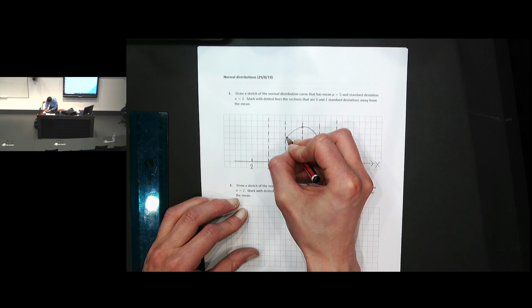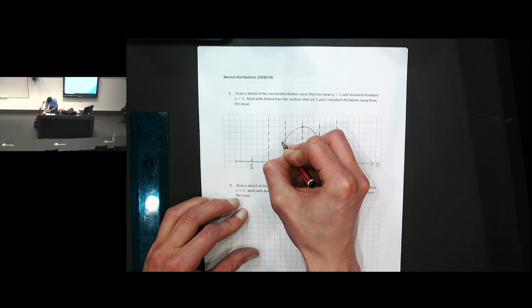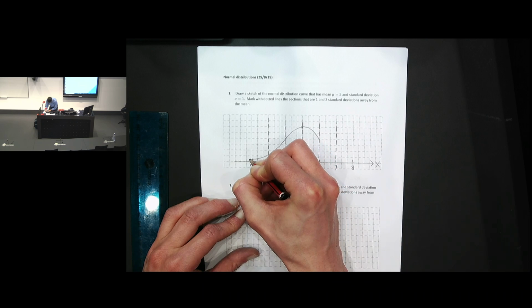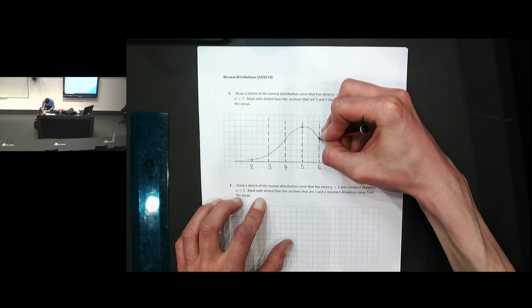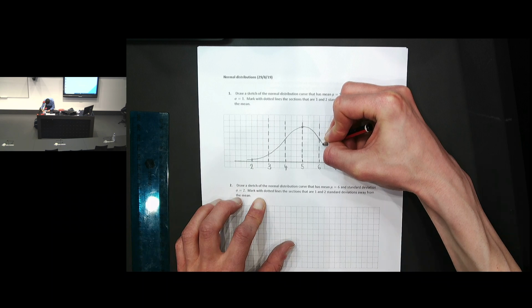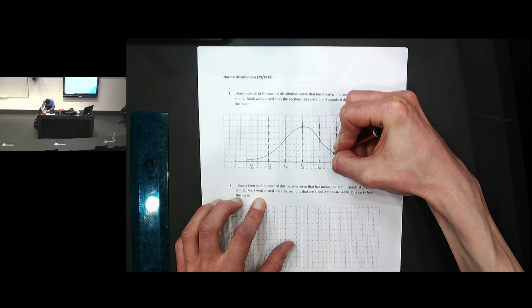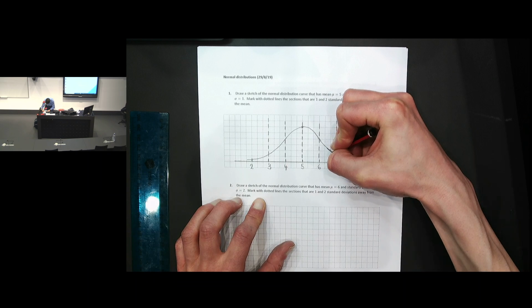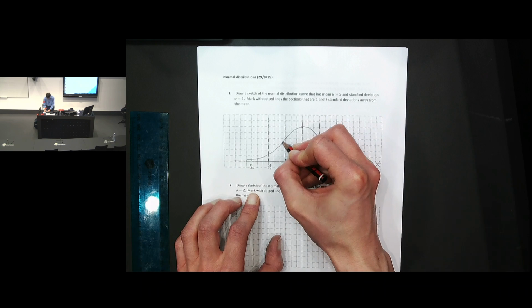So it'll start doing something a little bit like this. And same on the other side. Something like that. So you see how the curve is going back this way.